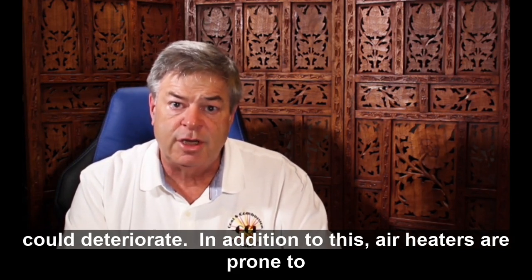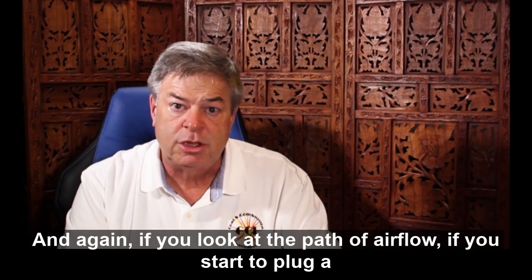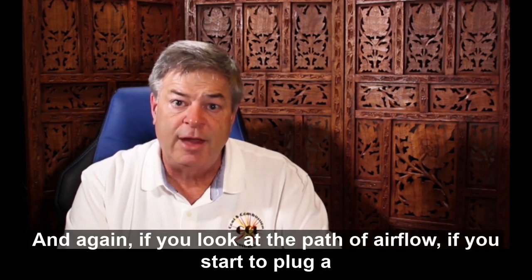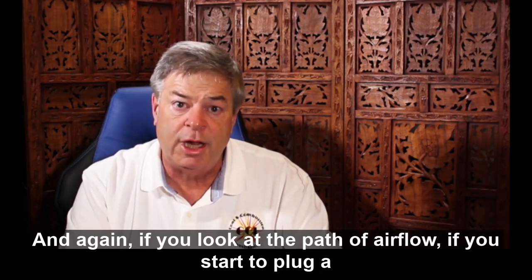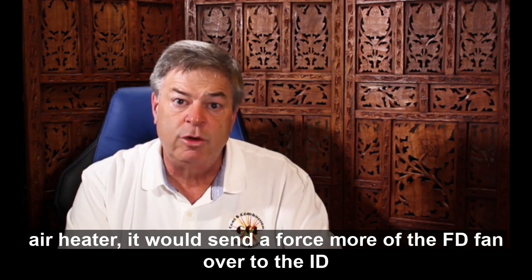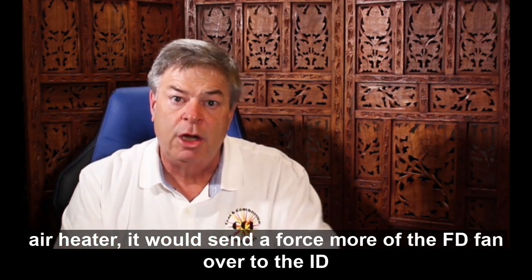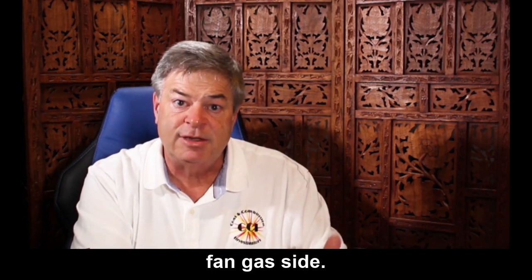In addition to this, air heaters are prone to pluggage. And again, if you look at the path of airflow, if you start to plug an air heater, it would tend to force more of the FD fan air over to the ID fan gas side.